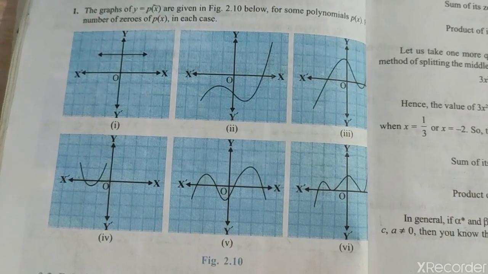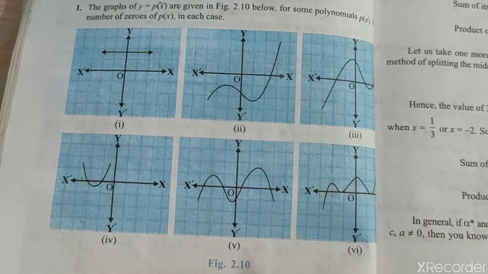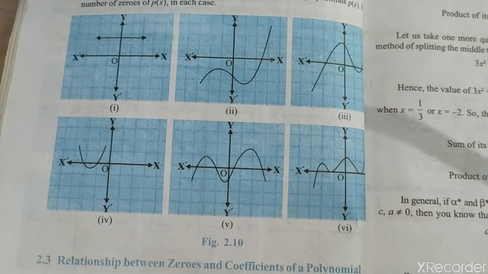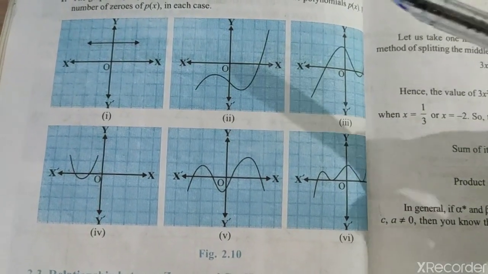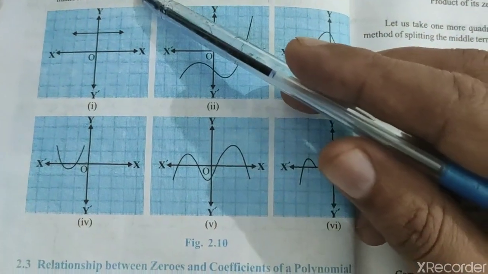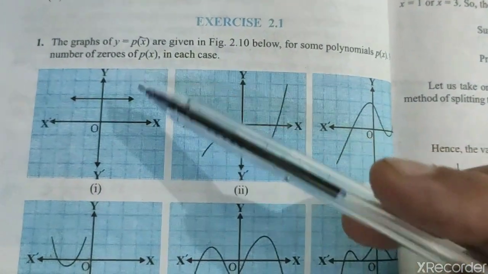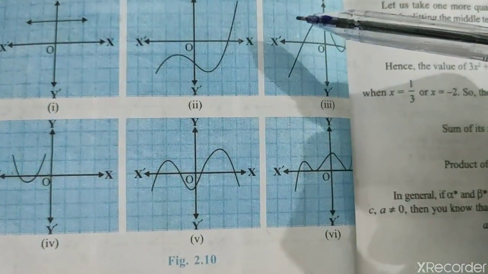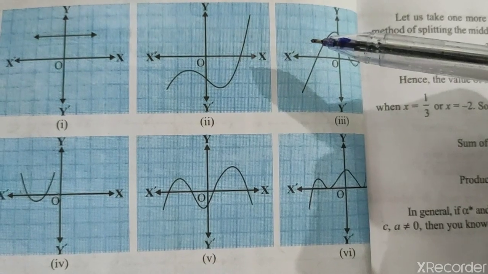Hello dear students, the other day we have done number of zeros. So number of zeros: for the curve p(x), as many times as it cuts or touches the x-axis, that many zeros the polynomial will have.